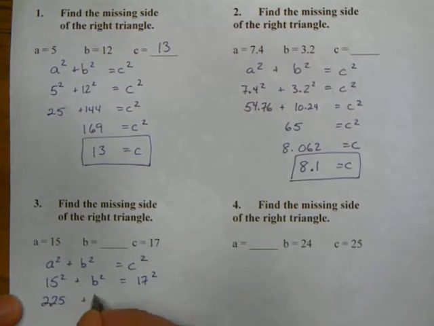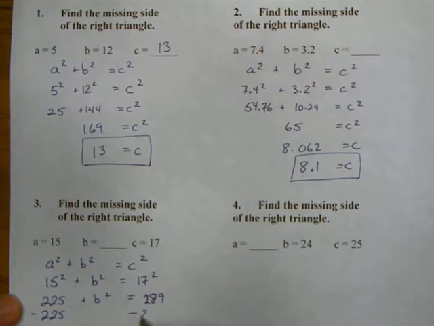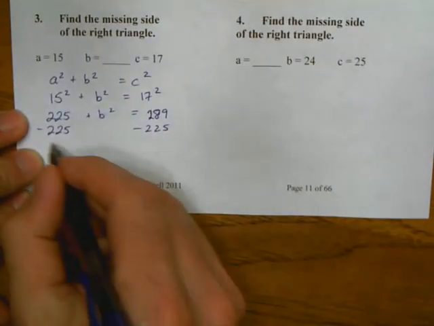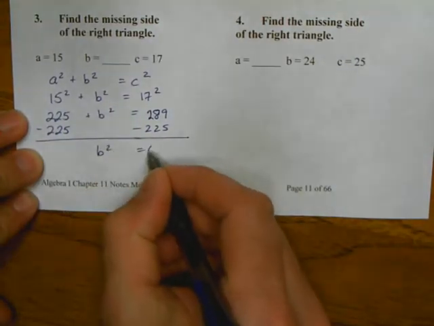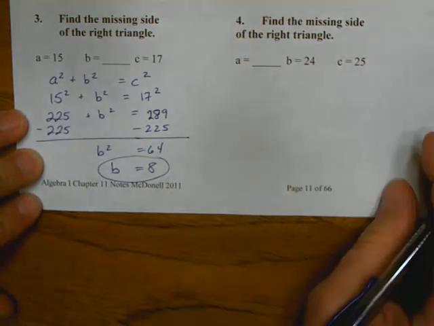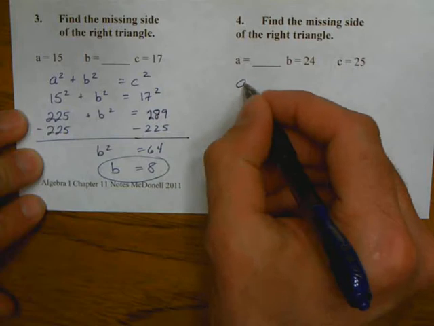That's 225 plus b squared equals 17 squared, which is 289. We now subtract 225 from both sides. That leaves us with b squared equals 64. And taking the square root, b equals 8.